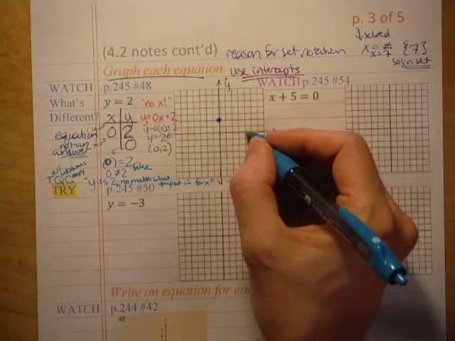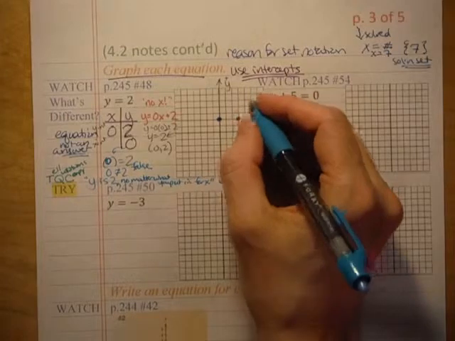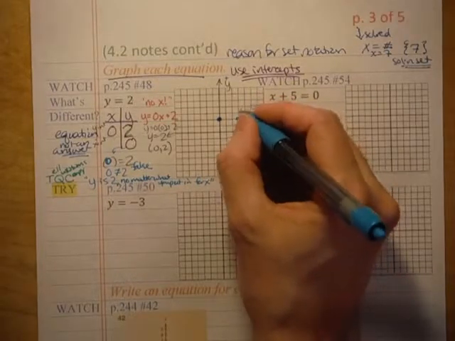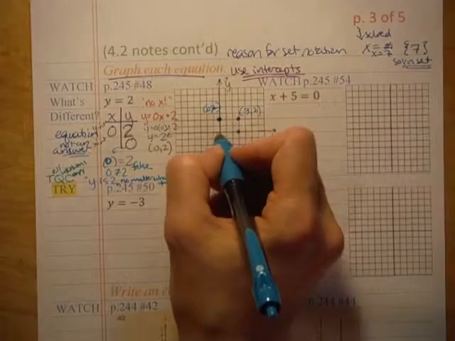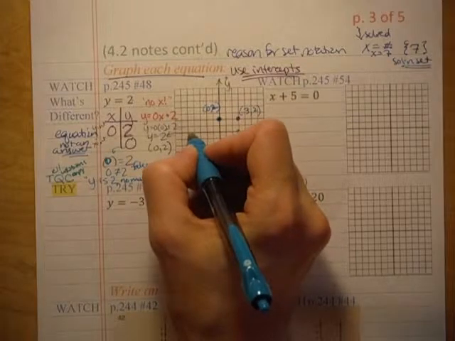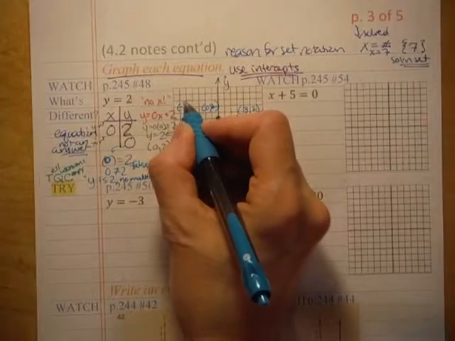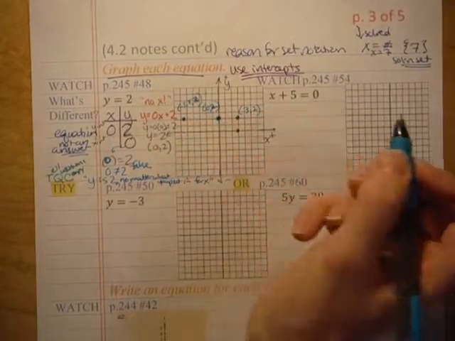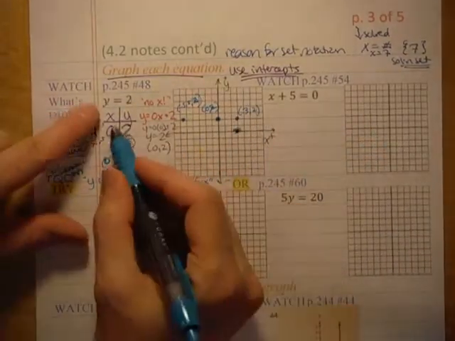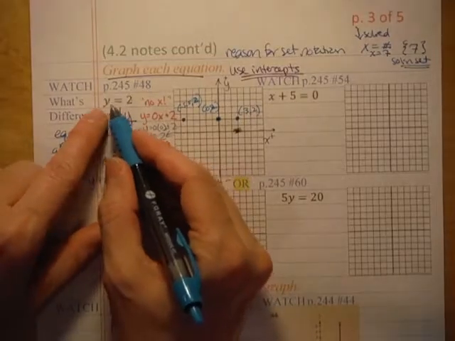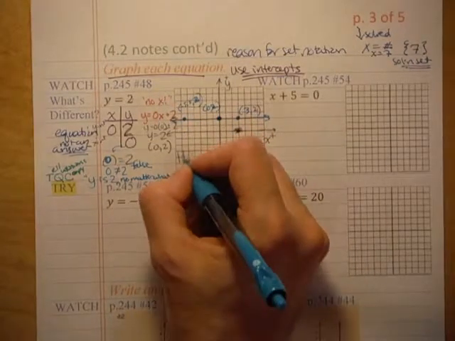So no matter what you put in for x, you could put in 3 for x, and you're going to get the point (3, 2). You could put in negative 5.5, and you'll get 2 out. Put in that point, you'll still get 2. This is (-5.5, 2). Okay? No matter what you put in for x, your y value is always going to be 2. That's what this equation says. Which means that when you connect those dots, this is going to be a horizontal line.